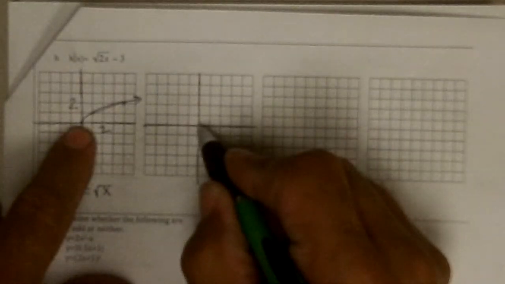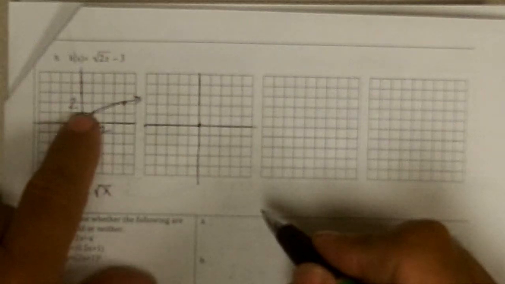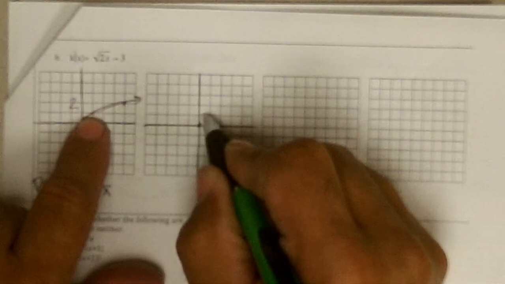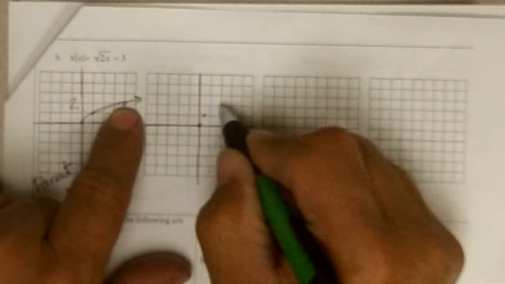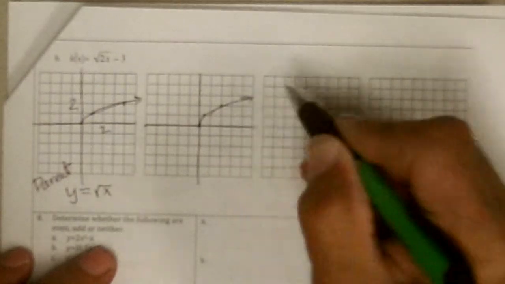Since that point is right on the y-axis, it stays there. This point is 1 away from it, so it moves to half a unit away, half as far. This point is 4 units from the y-axis, so it moves to 2 units. And it looks like this.